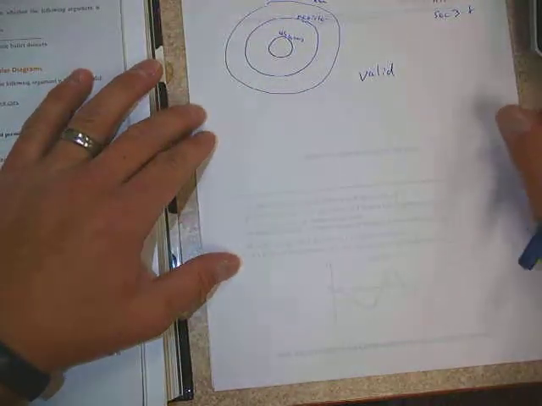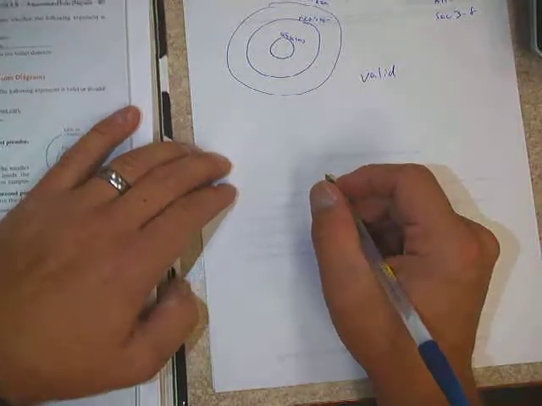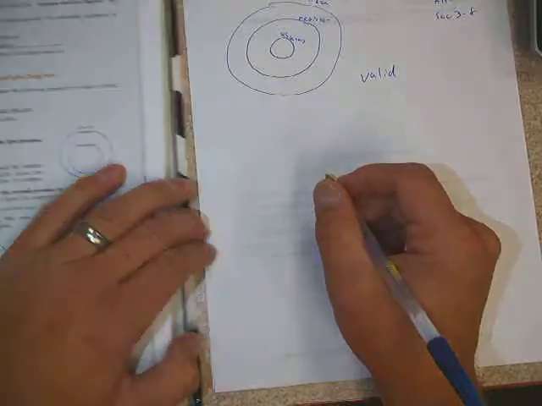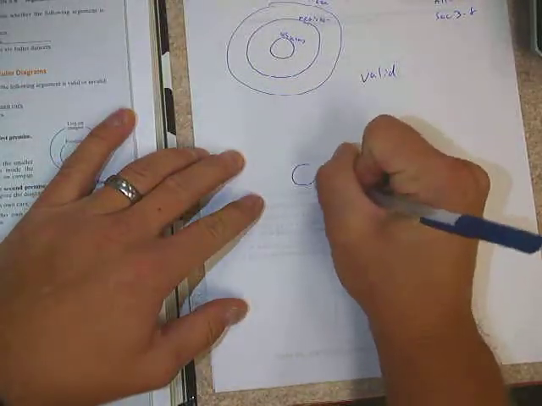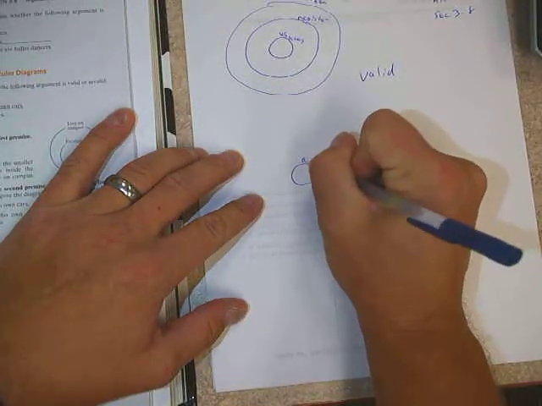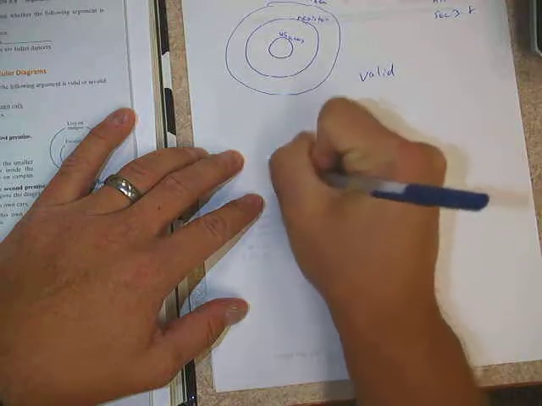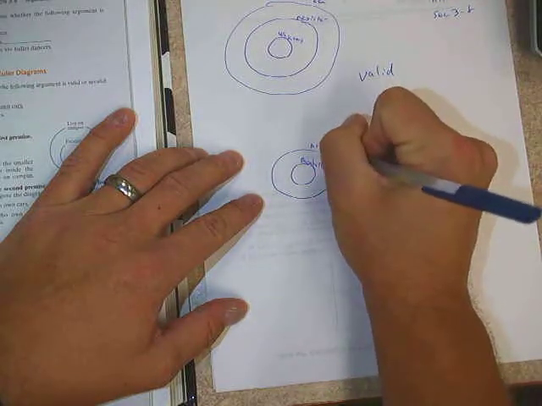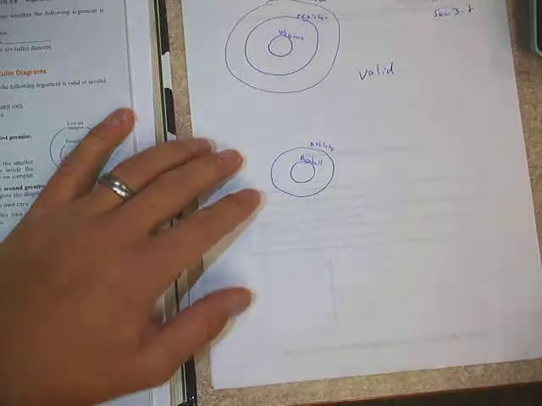Now, we'll look at a different one. It's going to be kind of similar to this one, but we're going to see that it may or may not always be valid. In this particular case, it is. The next one, on the top of page 181 for you, says all baseball players are athletes. So it's an all sentence, so I'm going to write a baseball circle inside the athlete circle. So that would be my diagram for that part.